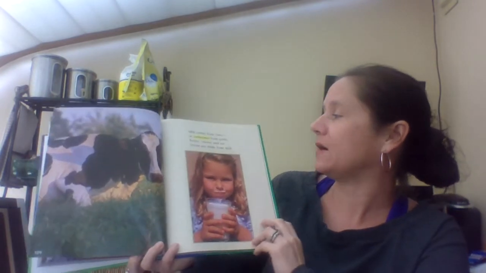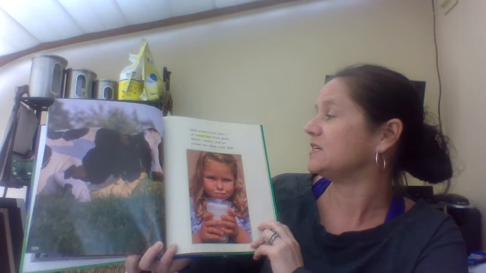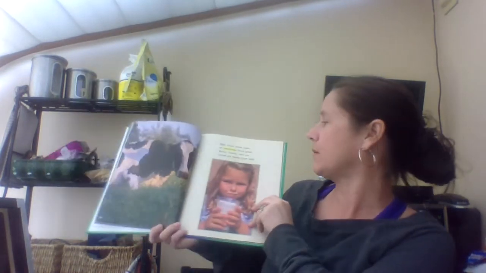Milk comes from cows, or sometimes from goats. Butter, cheese, and ice cream are made from milk. So I brought in an example of some milk, some chocolate milk. I have here one of my favorite cheeses I like to eat. And again, it comes from cows, and sometimes it comes from goats.